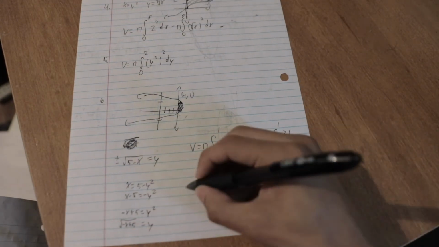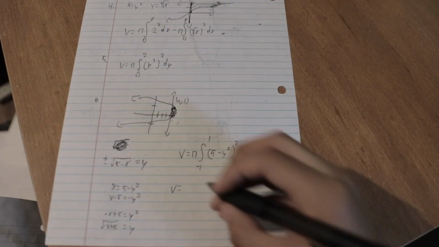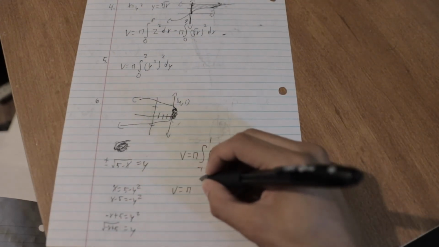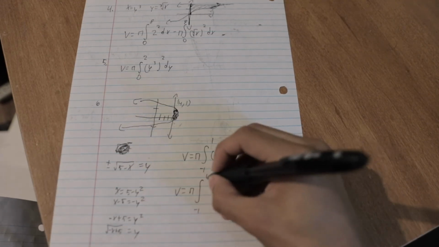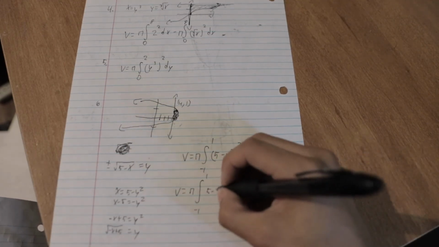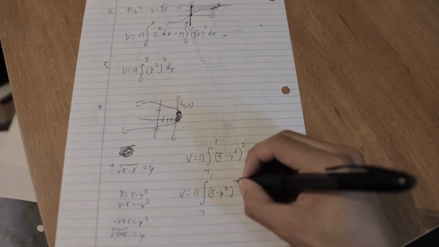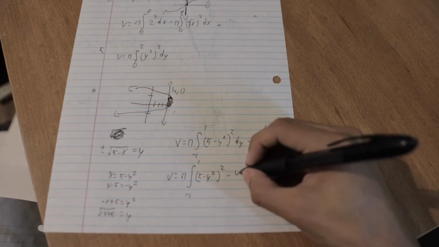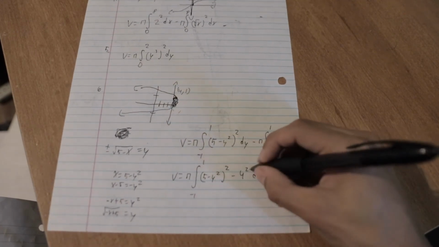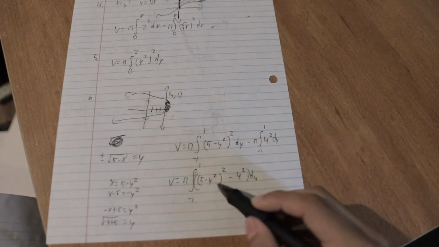So if you want to keep it into one simple integral, you would have to do pi, -1 to 1 of 5 minus y squared minus 4 squared dy.